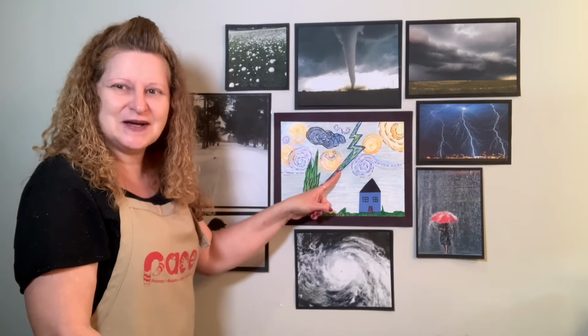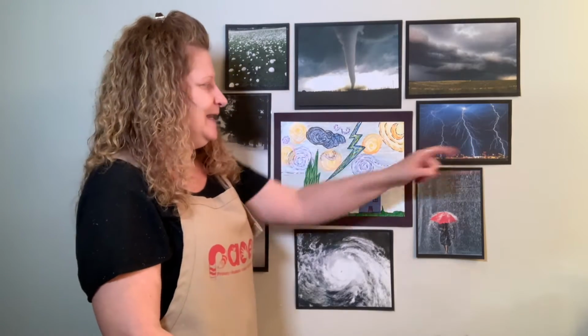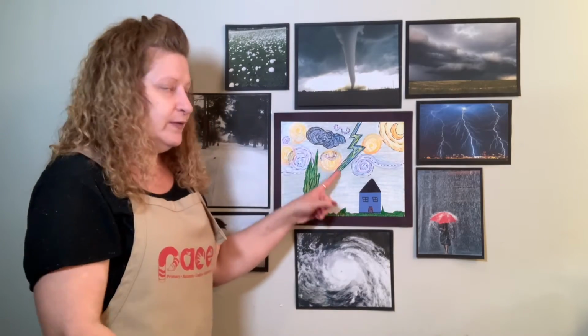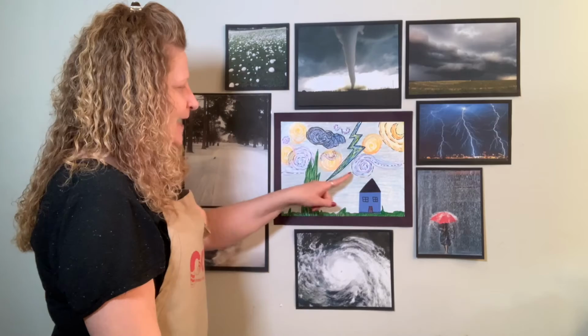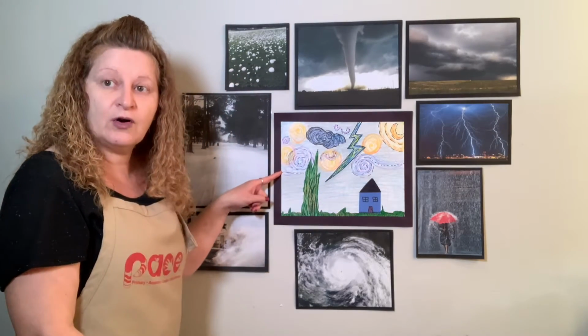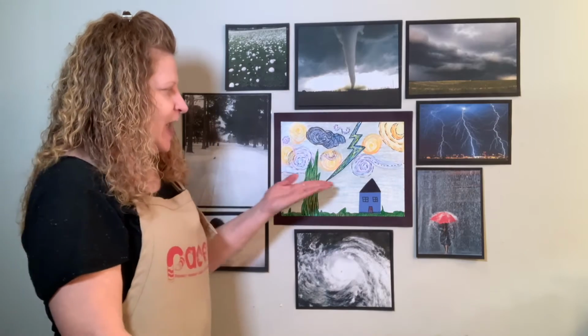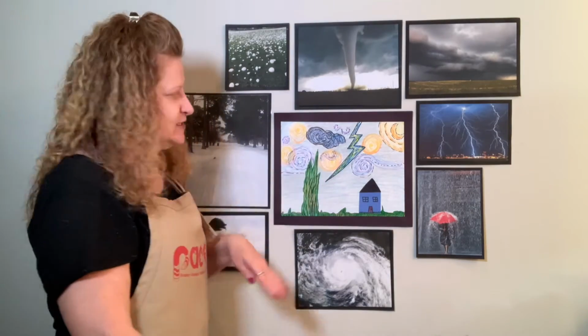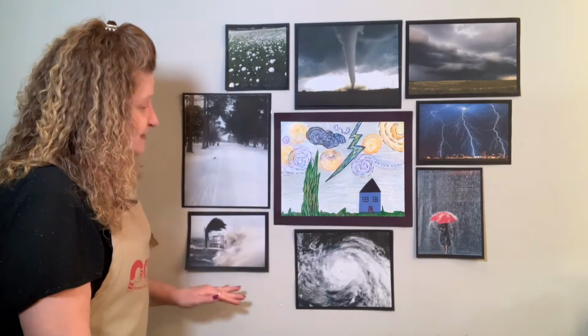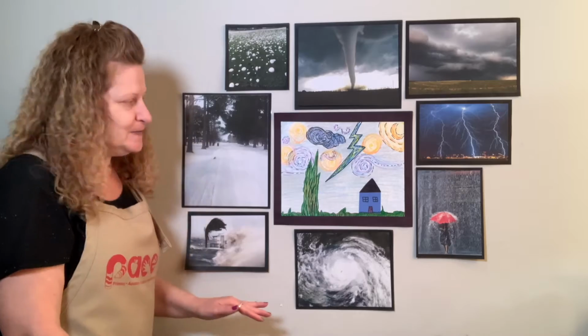I heard the answer. It is lightning. Now, what came before that lightning? We heard something. The thunder. Good job. And here we have very strong wind in our picture. And so we're going to be making a picture today that has to do with weather. All of these different kinds of storms and bad weather.